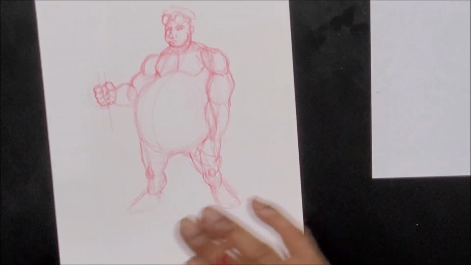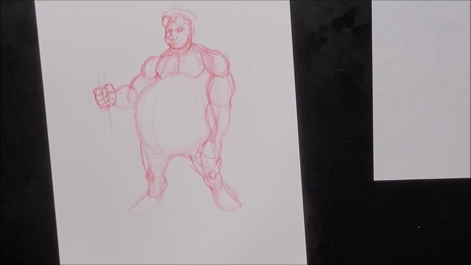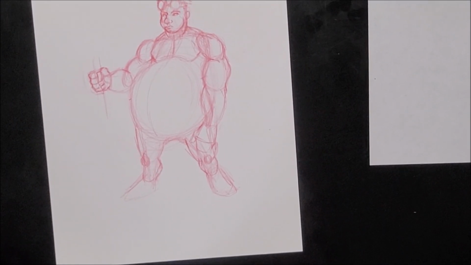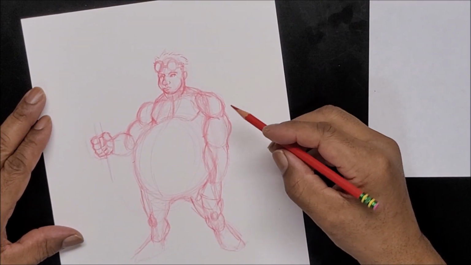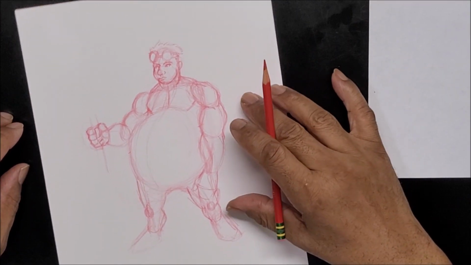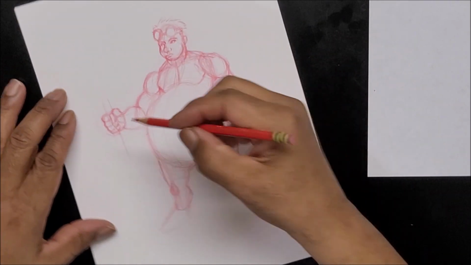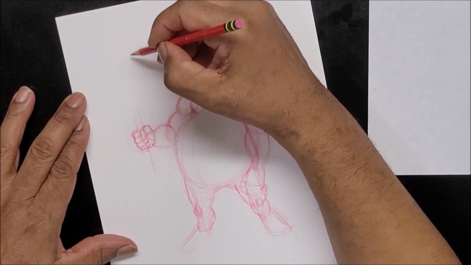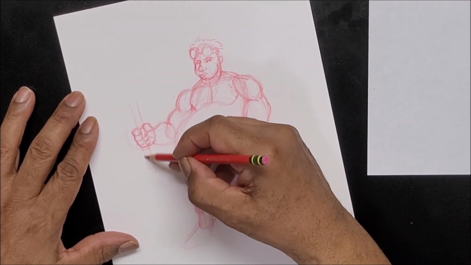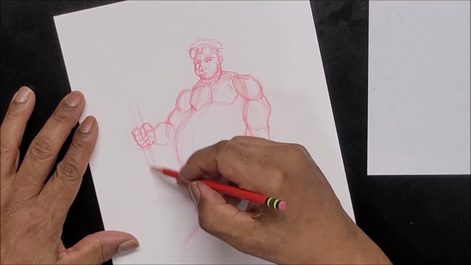So now I'm gonna pull my camera back a little bit because my paper keeps pulling back. Now we get into more of the character design-ish. So what I'm gonna do here is do like he's got this big old tool. This is what he fights with, and this is what he works with as well.